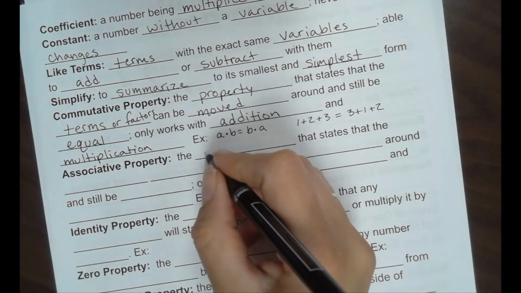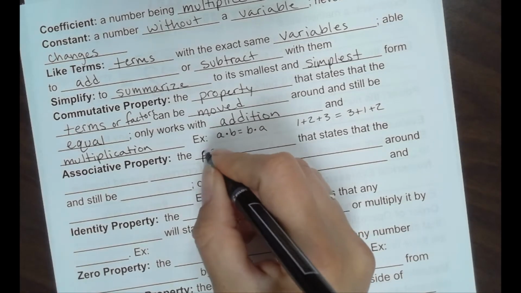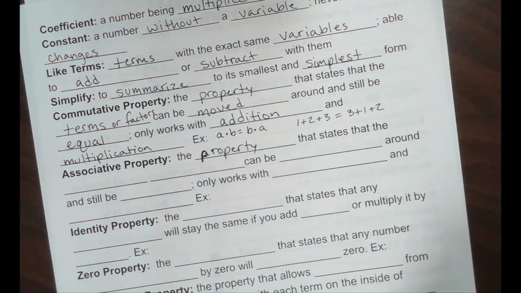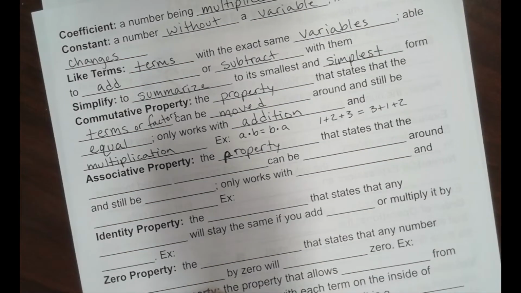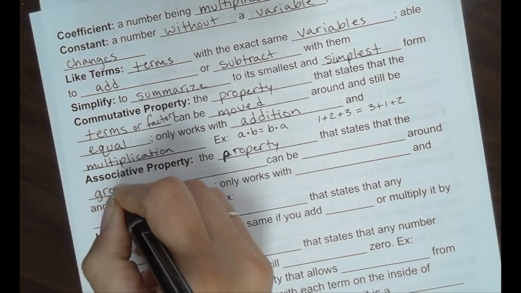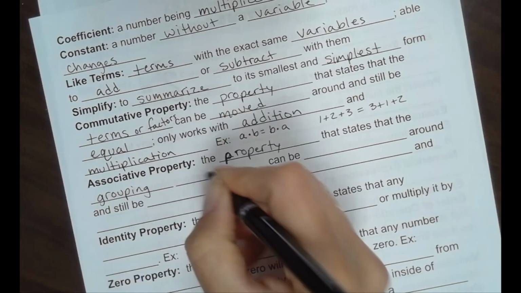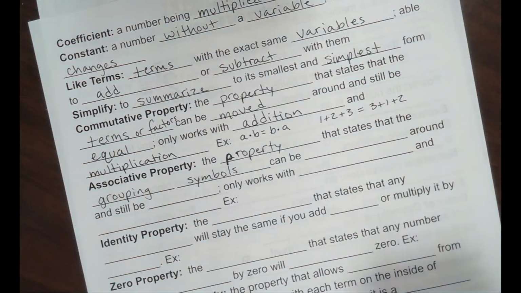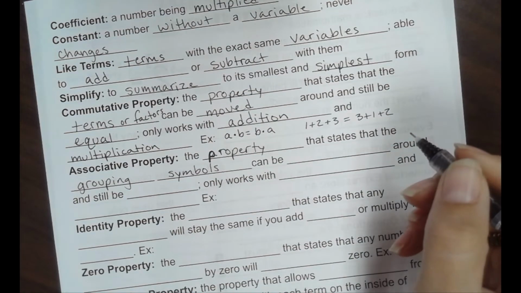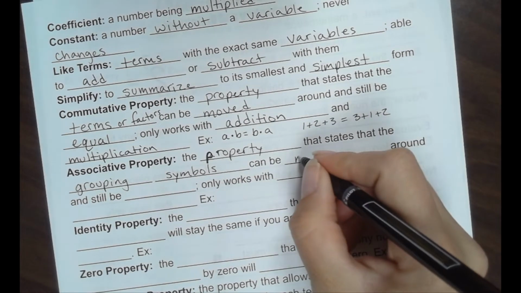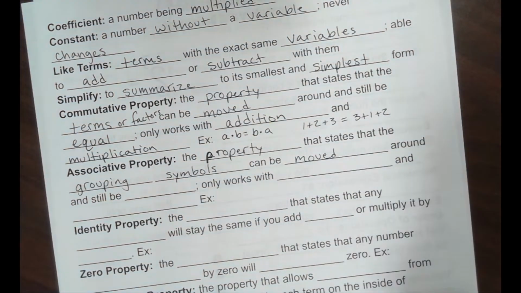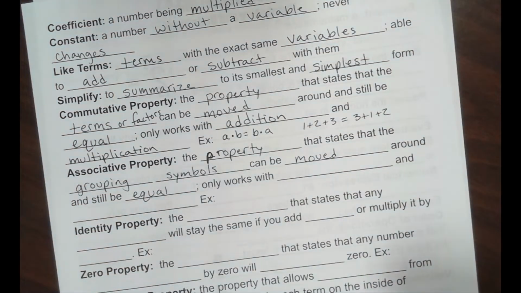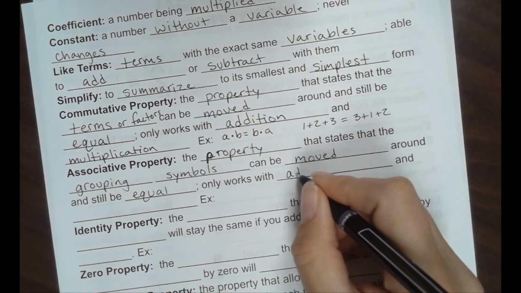Okay, the associative property is the property that states that the grouping symbols can be moved around and still be equal. So again, it only works with addition and multiplication.